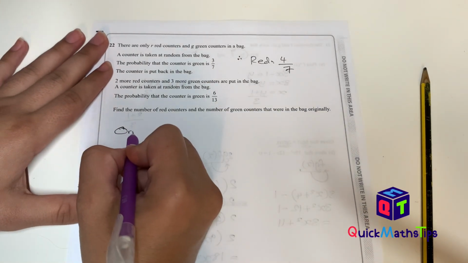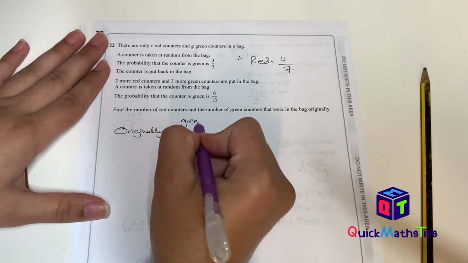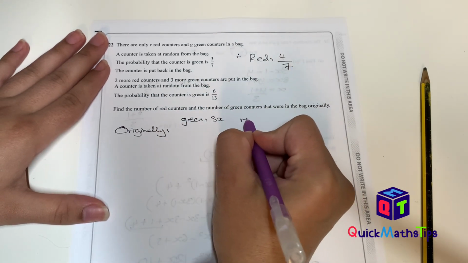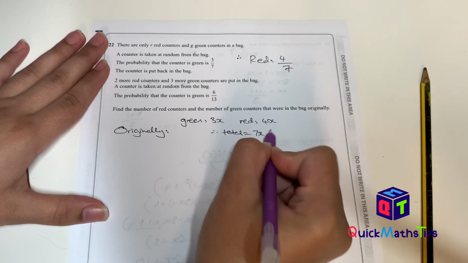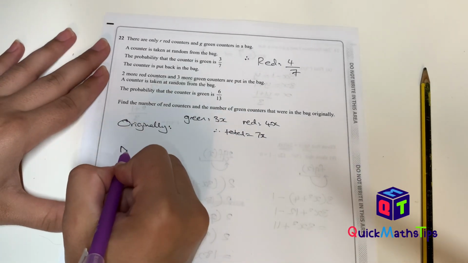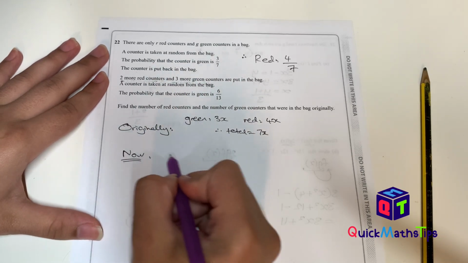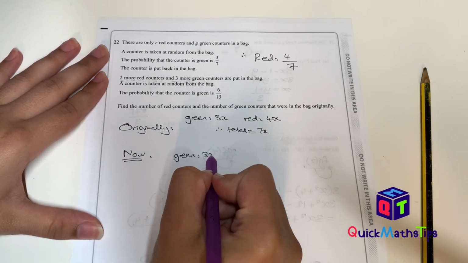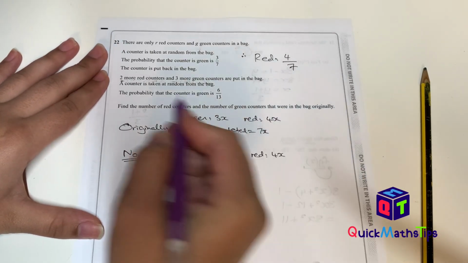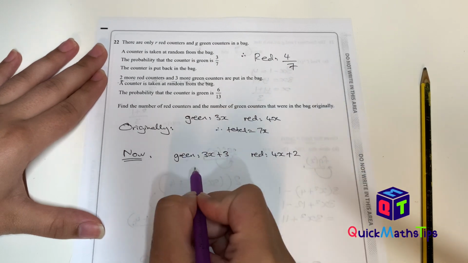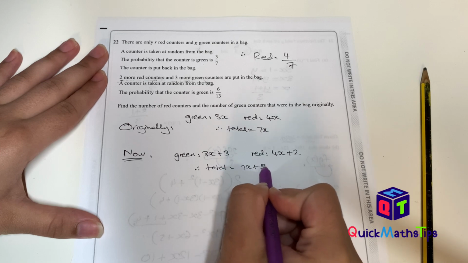So originally, in terms of algebra, for green, we had 3x. For red, we had 4x. Therefore, the total was going to be 7x. That's it. Okay? Now, we have added 2 red counters and 3 green counters. So now green is going to be 3x, add an additional 3. And red is going to be 4x, add an additional 2. Therefore, the total, when I now add it up, is going to be 7x, add 5.